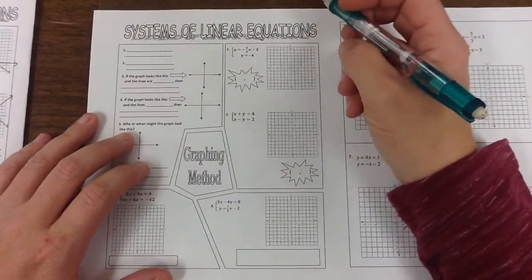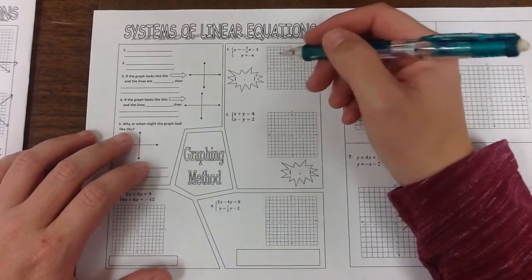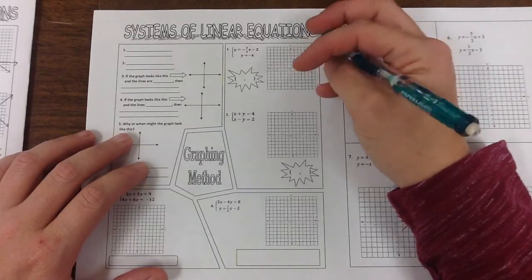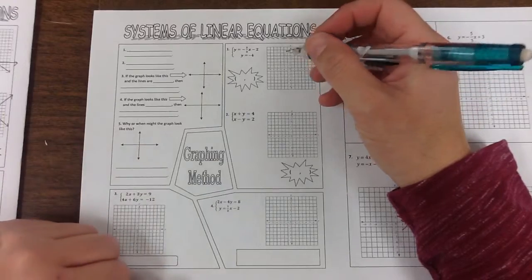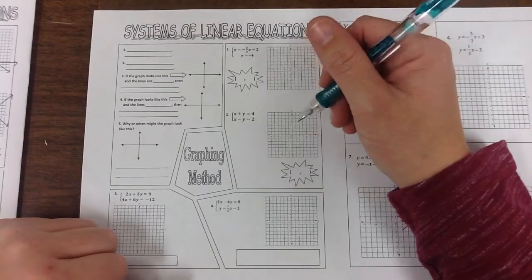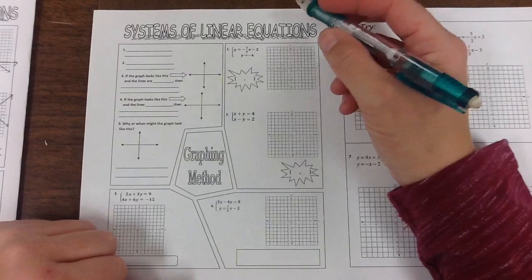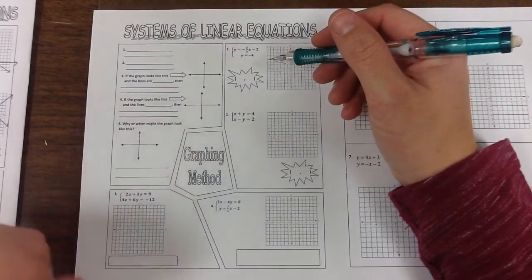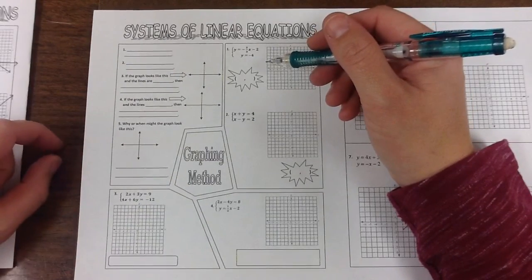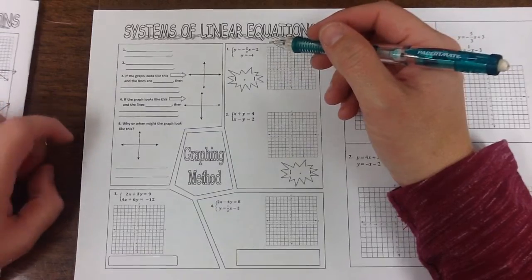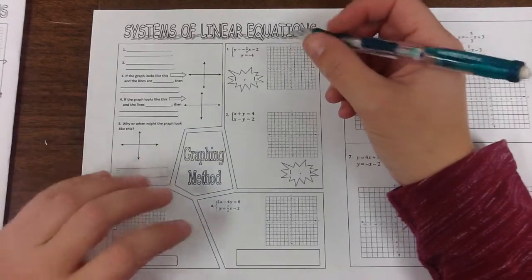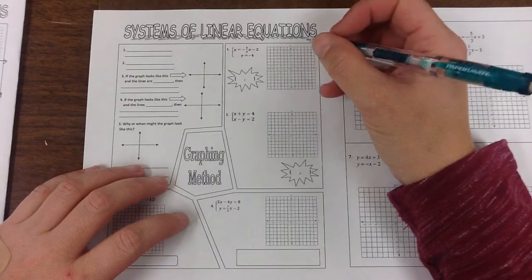Today you are going to learn the final method for solving a system of equations, and that's going to be our graphing method. So hopefully by now you have put this worksheet in your notebook. If you haven't, then that's fine. Go ahead and write on it now, and then when you are finished, please be sure to place this in your notebook.